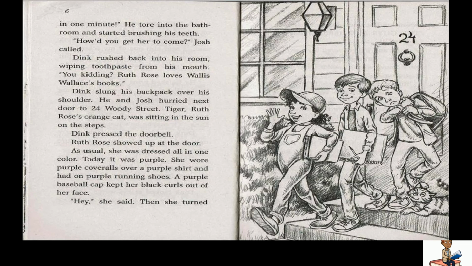As usual, she was dressed all in one color. Today, it was purple. She wore purple coveralls over a purple shirt and had on purple running shoes. A purple baseball cap kept her black curls out of her face.